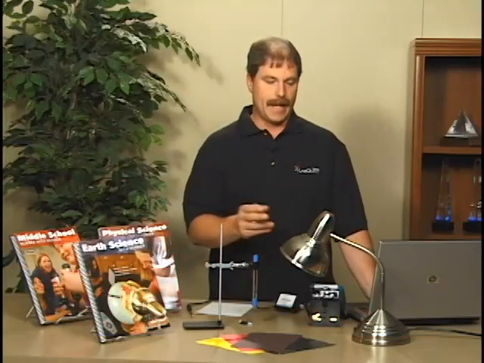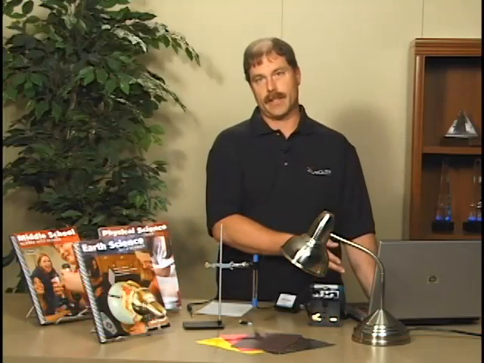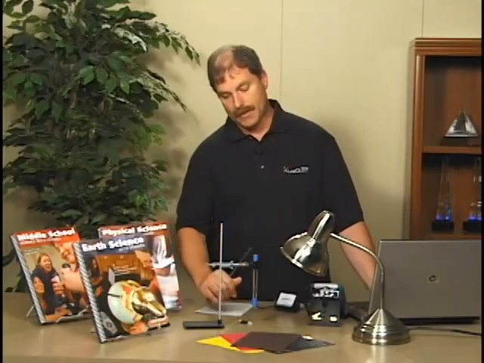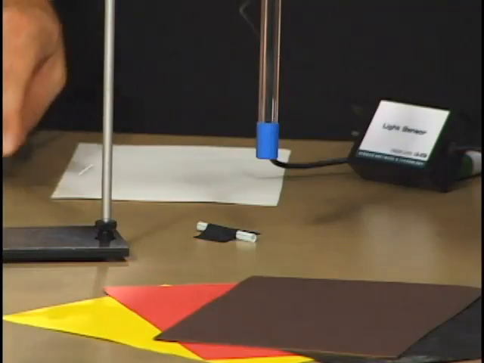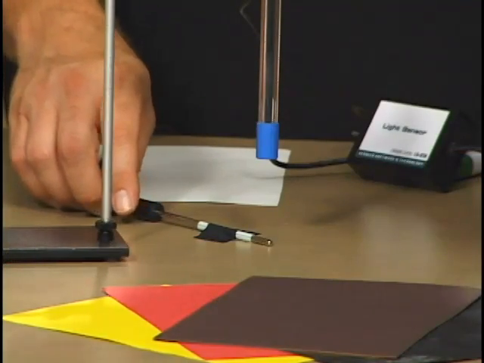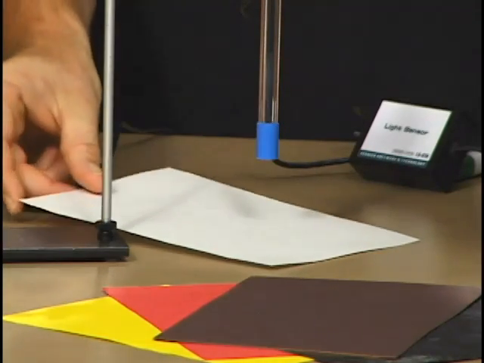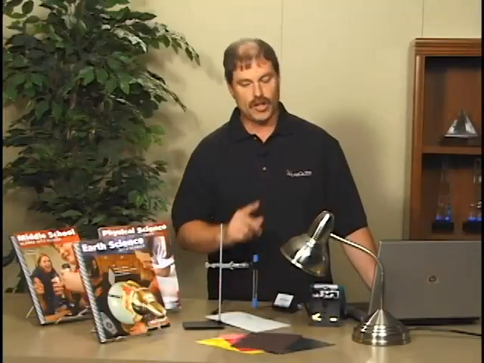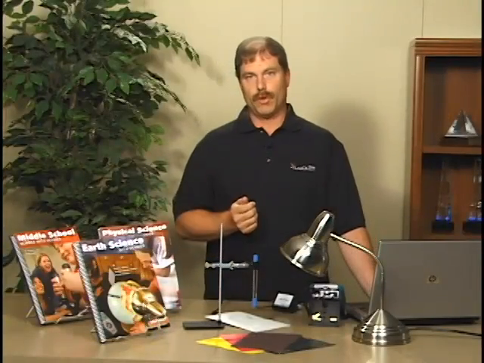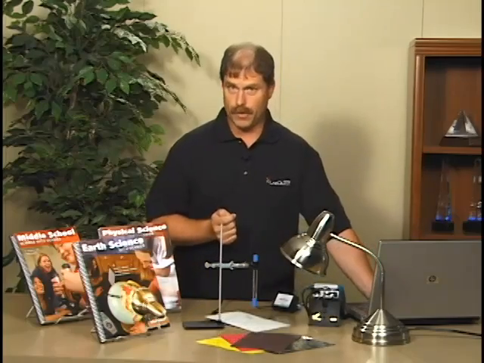Both the probes I have connected to my LabQuest, which is connected to the computer. In this activity, we have a straw taped to the table so I can put the temperature probe in and hold it in place. With that, I'll take my piece of paper and place it over top of that, and then we'll shine the light on top of that. We're going to collect data using LoggerPro software.